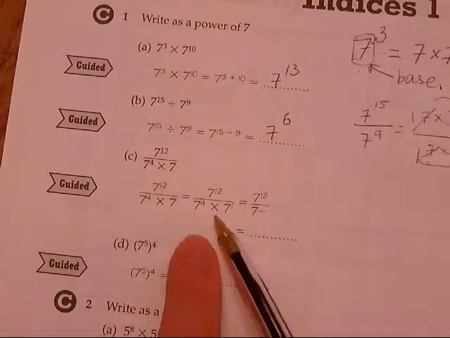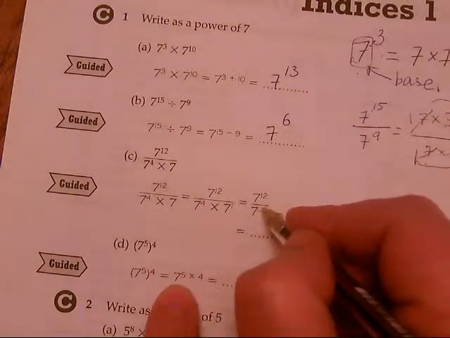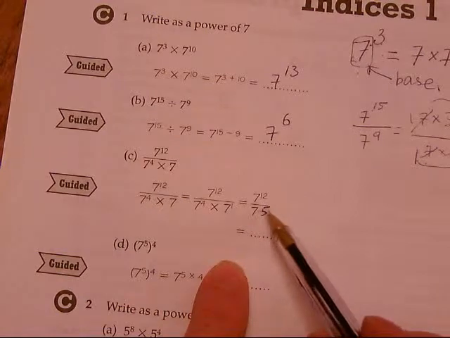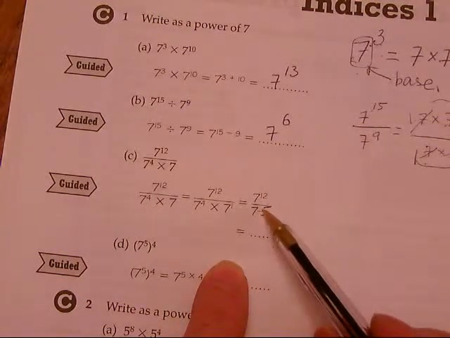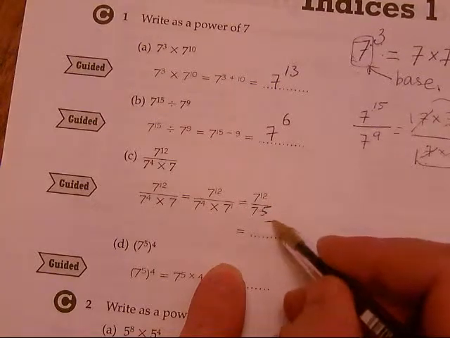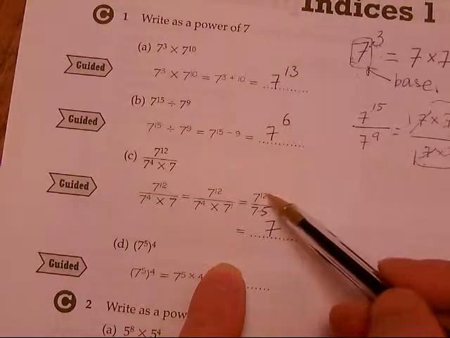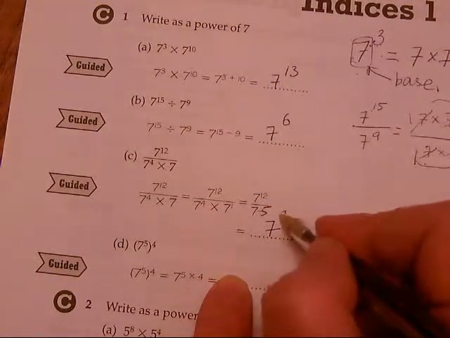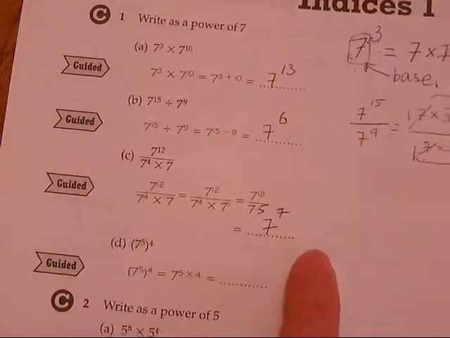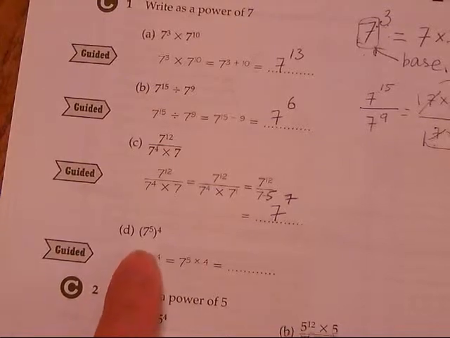What do we do when we multiply? We add indices. And what do we do now? When we divide powers, we subtract the indices. So we have 7 to the power of 12 minus 5, which is 7 to the power of 7. Please remember it's not 49. It's a big, huge number. You can check.